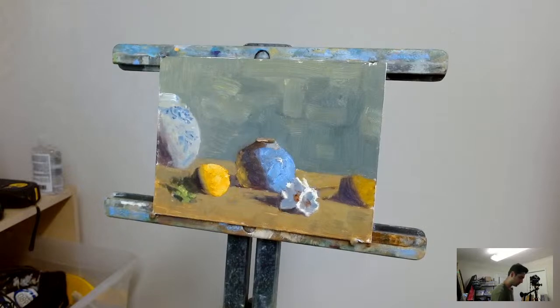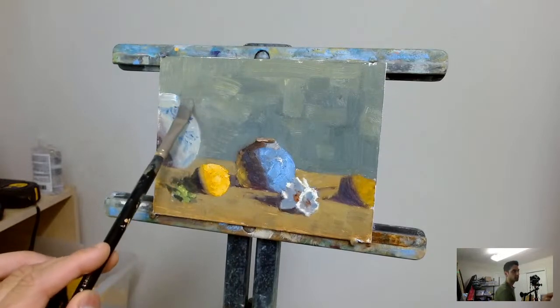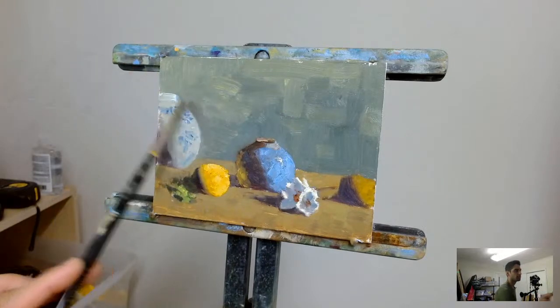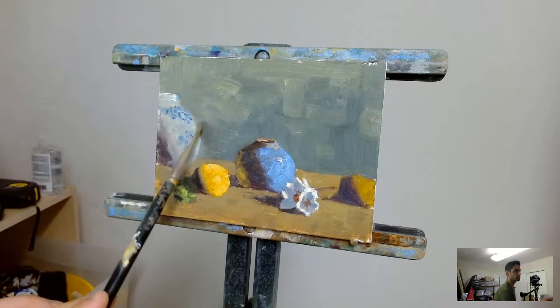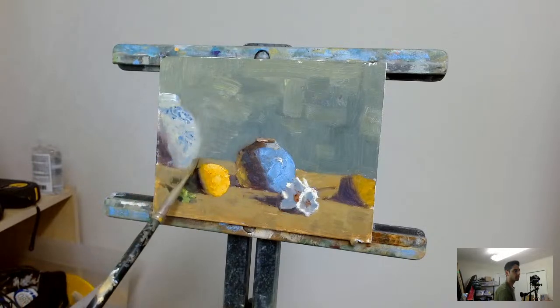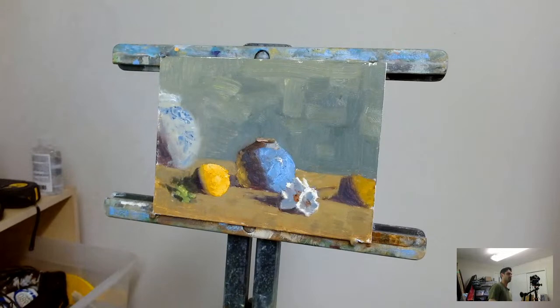We can use the background to make the object. Okay.